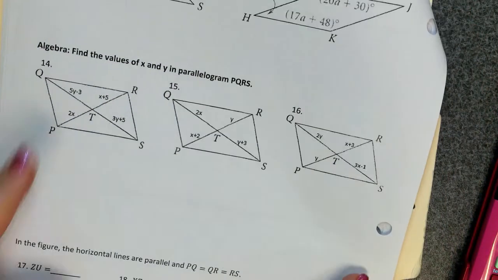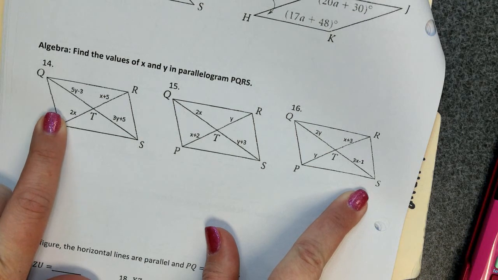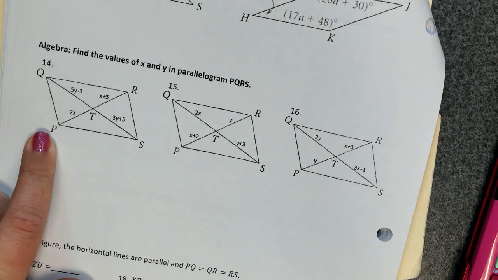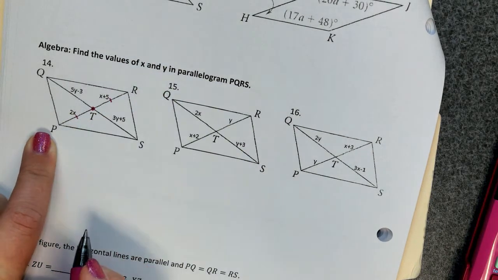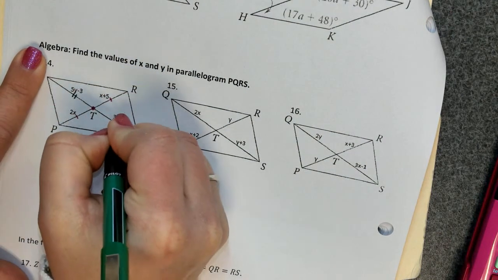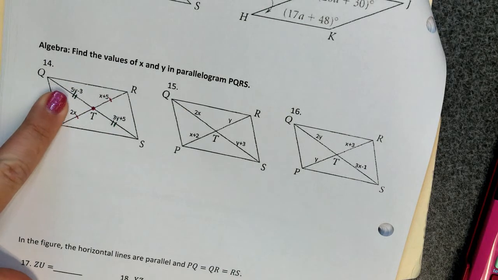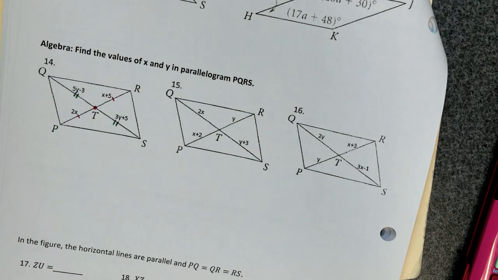That continues on from 12 to 13. 14, 15, and 16, we did not do an example like this in our notes, but if you mark your diagonals as being bisected like we did in the notes, so remember this would be a midpoint, right? And this would be a midpoint of this one. You should then be able to say, okay, I know then that these two are congruent, set them equal just like we did with the angles and the sides.